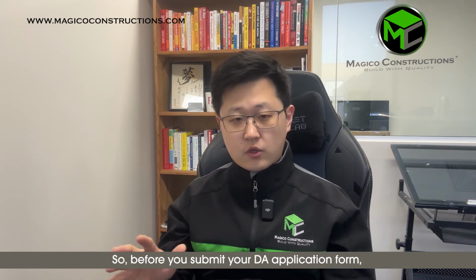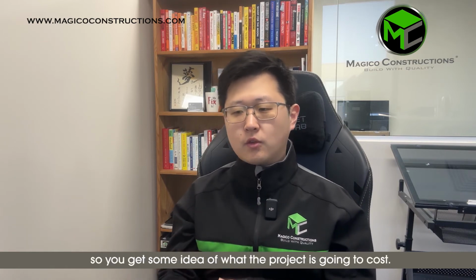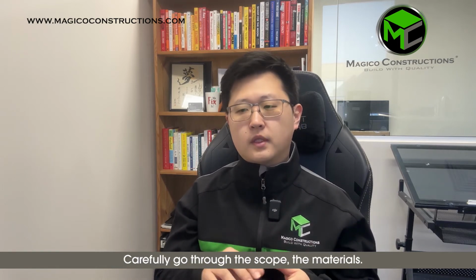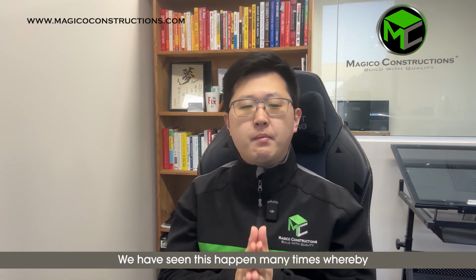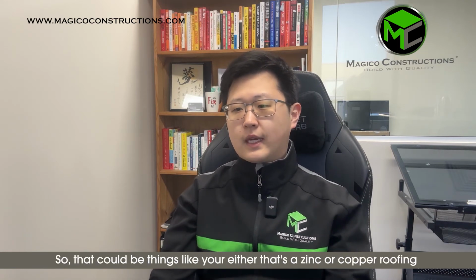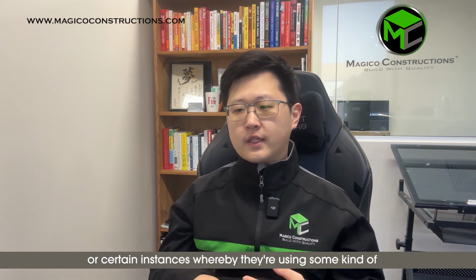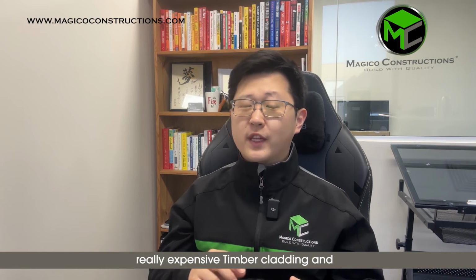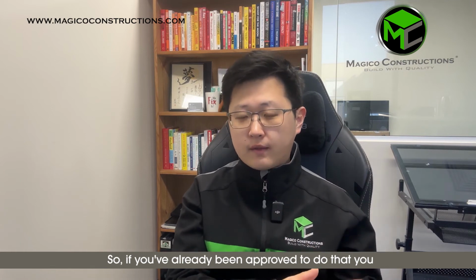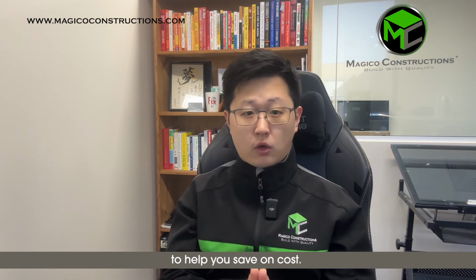So before you submit your DA application form, sit down with the architect, and ideally sit down with the builder as well, so you get some idea of what the project's going to cost. Carefully go through the scope and the materials. We've seen this happen many times whereby the material specified is really expensive. That could be things like zinc or copper roofing, or in certain instances some kind of really expensive timber cladding, and that's already been approved. If you've already been approved to do that, you can't then expect the builder to give you a cost-effective solution to help you save on cost.